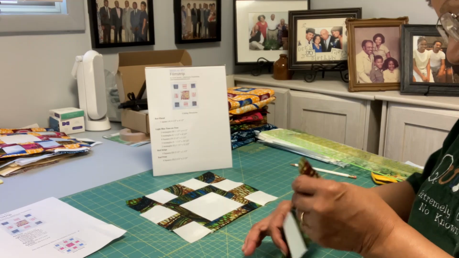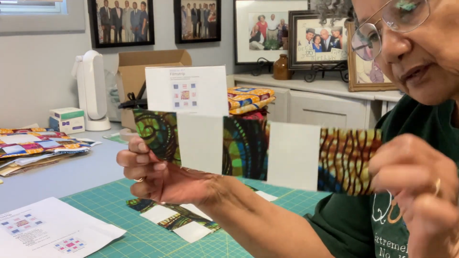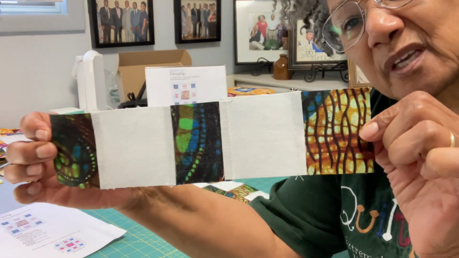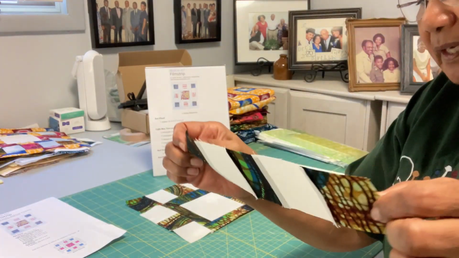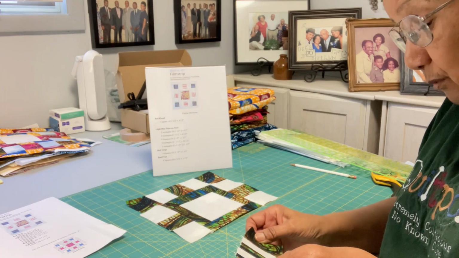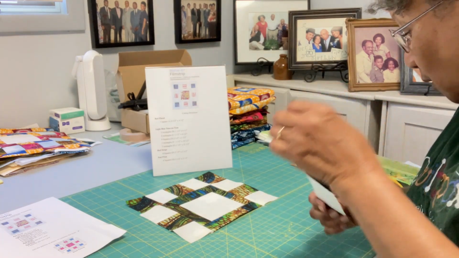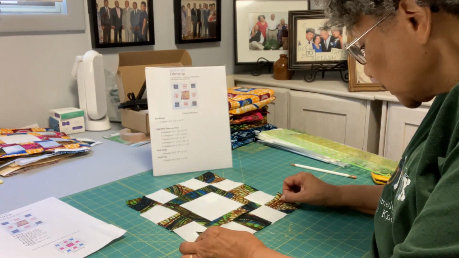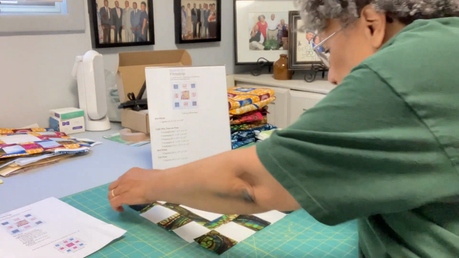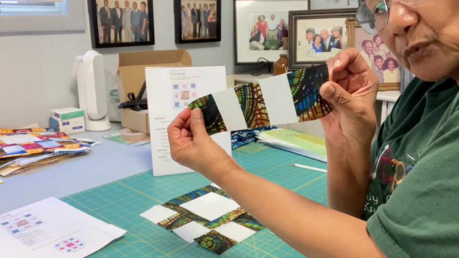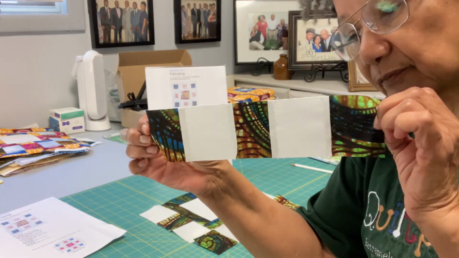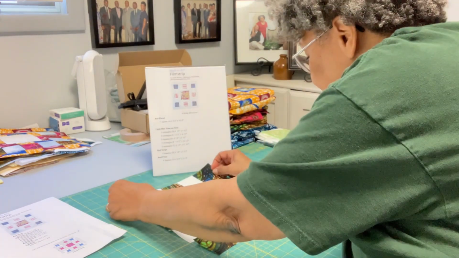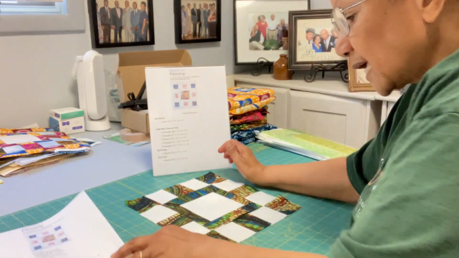Okay, I have sewn these squares together, and once again I press the seam allowances toward the darker fabric simply because I could. Ordinarily, knowing me, I would have pressed them all in the same direction, but here is the one for the bottom and here is the one for the top, and the seam allowances are pressed toward the dark fabric as well. And so now we're down to our last step.